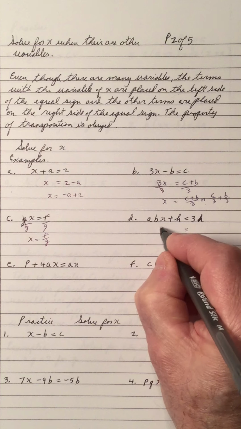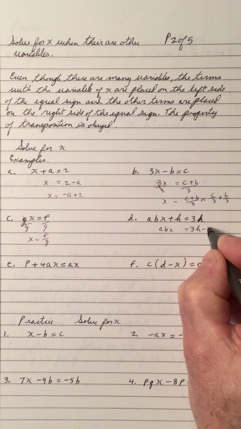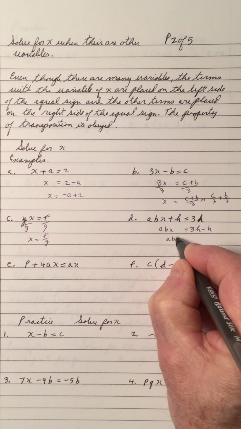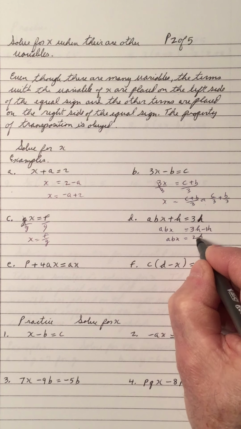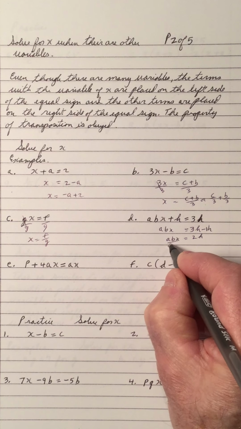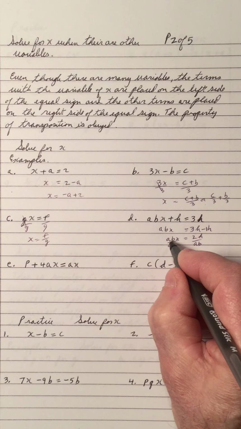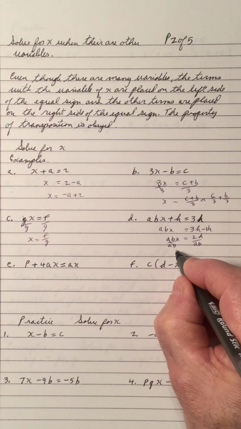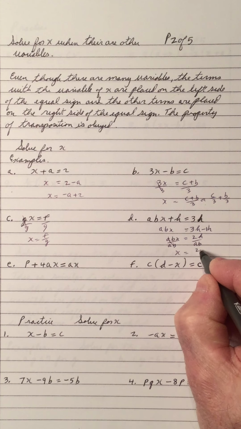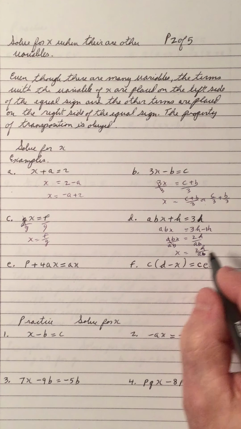The x is on the left, so a, b, x, and the h moves over to become a negative. So abx equals 2h. 3 minus 1 is 2. And we divide by ab, because a times b times x is ab times x. They cancel, I get x, and this becomes 2h over ab. And notice I can't cancel here because there are no like terms.